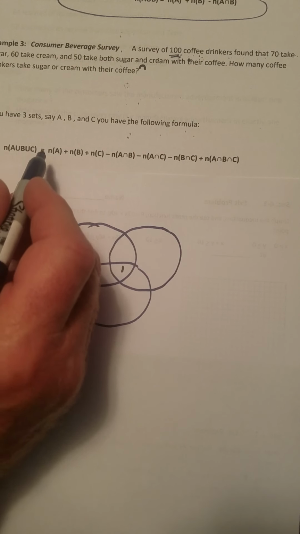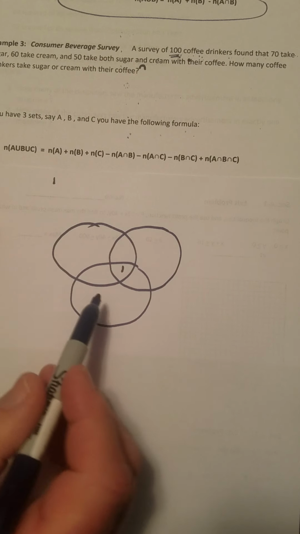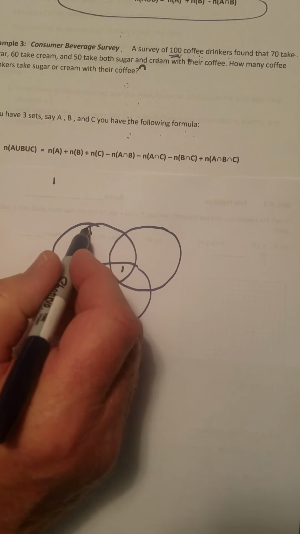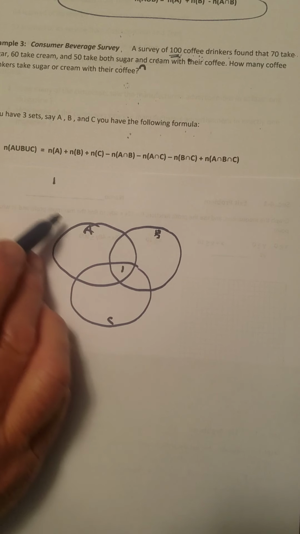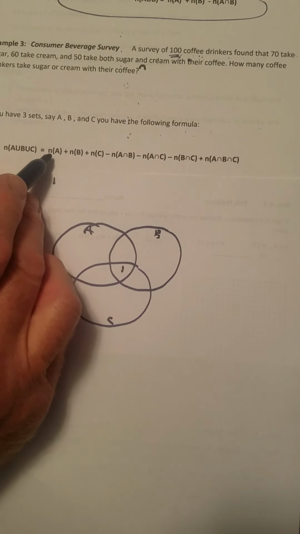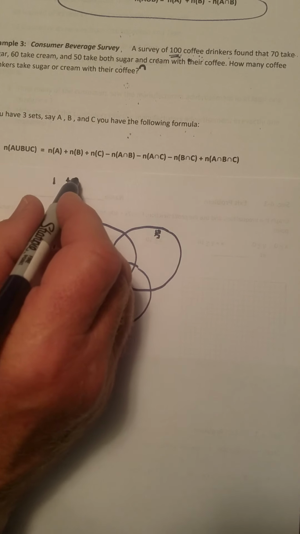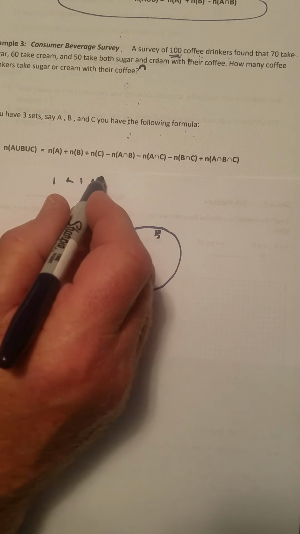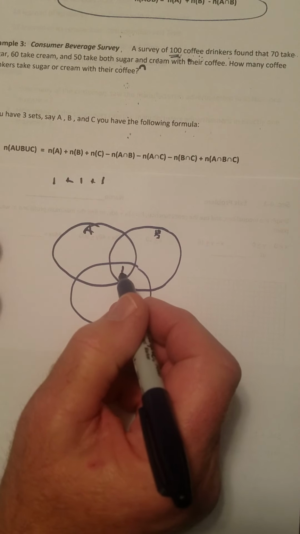So if I take the number in A, that is included in A. So that means that 1 is part of this. And then the 1 is also in B, and then the 1 is also in C. So at this point, I've counted that 1 3 times.